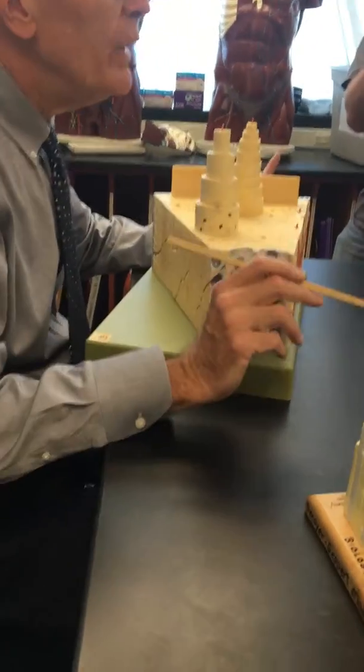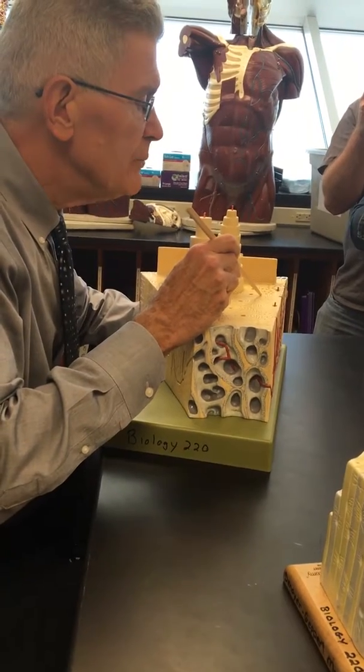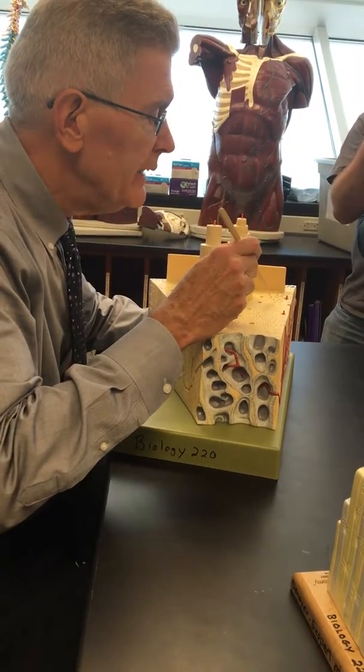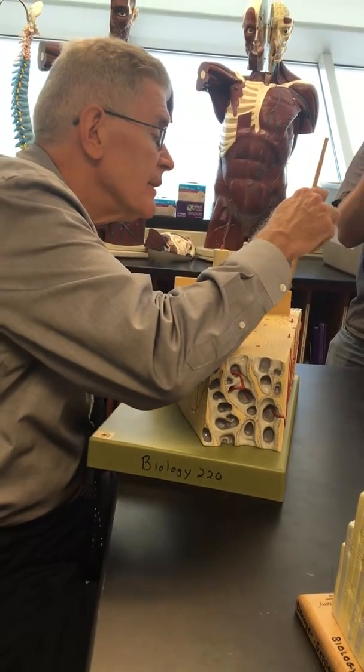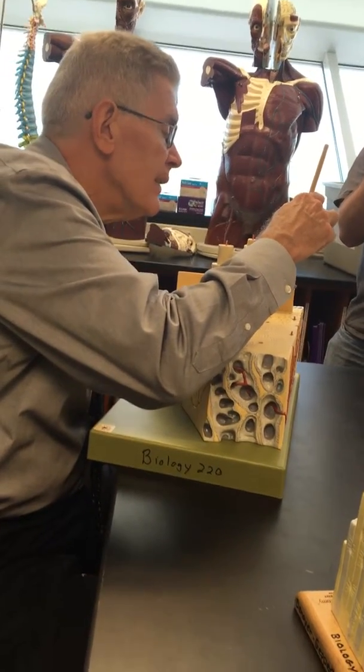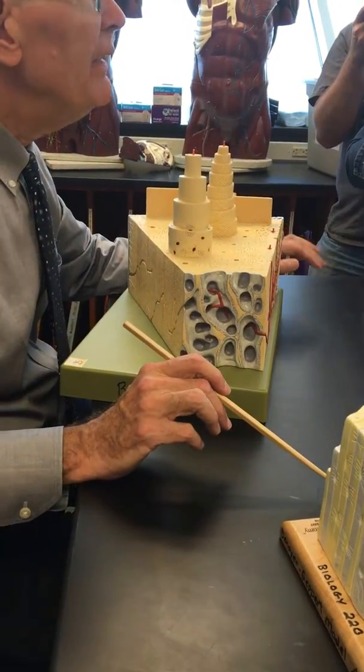Okay. Between lamellae are little pits. So between these two concentric lamellae is a little pit. There's another little pit. There's a pit. Between these circumferential lamellae, see these little pits? So between lamellae, we find these little pits. Each pit is a lacuna. They're significant too.